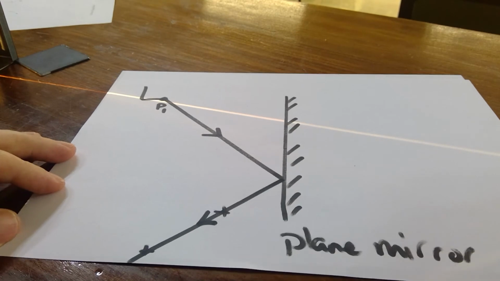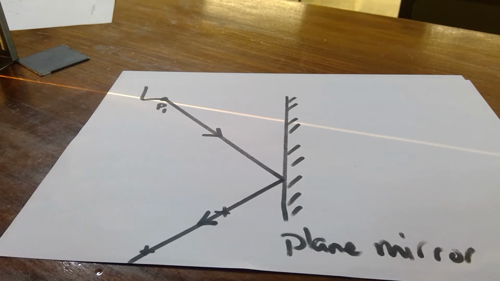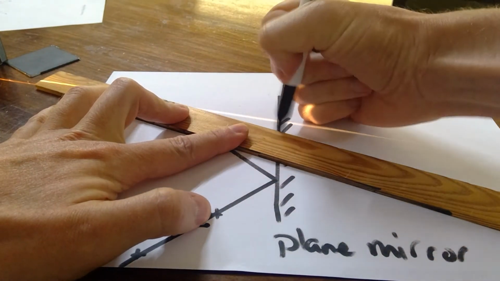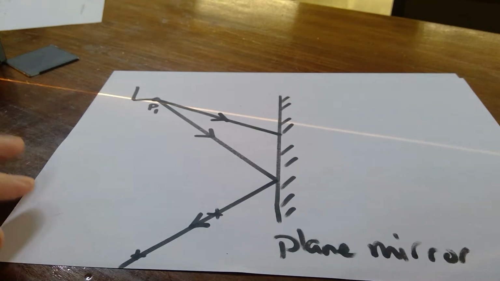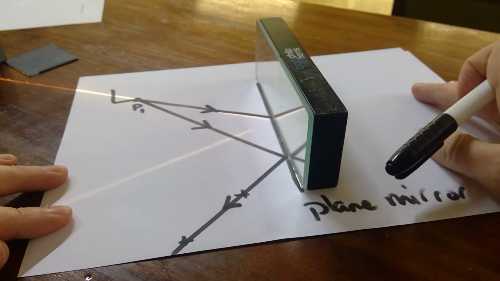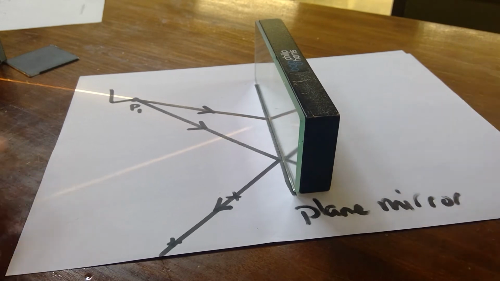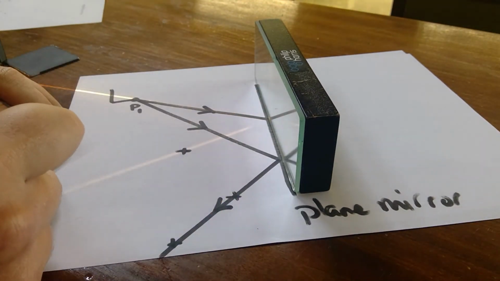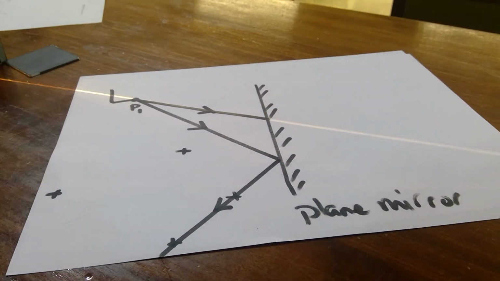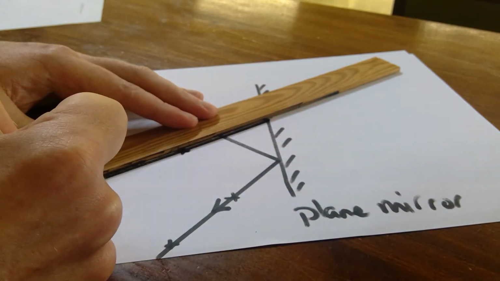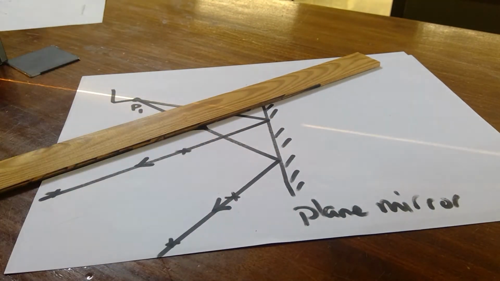Now if you remember, to find out where the image of that point would be, we need 2 rays, so we just repeat that again. I'll do that a little quicker this time. So there's our incident ray, put the mirror back in the same line that we drew, shine the ray along the incident ray, put 2 X's where that ray is, remove the mirror, and there's our reflected ray.